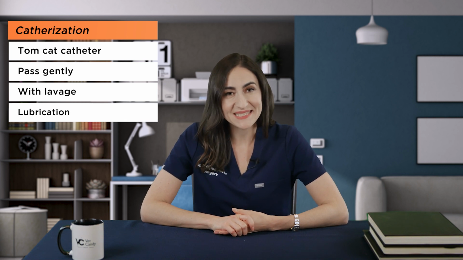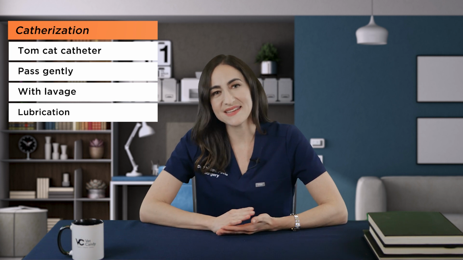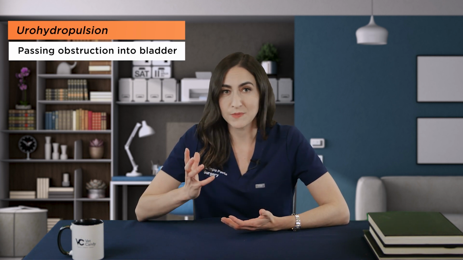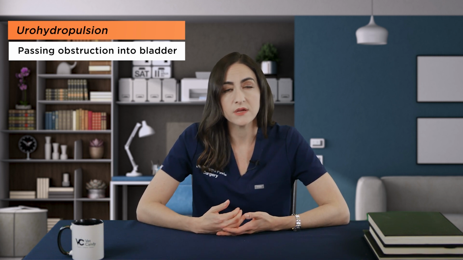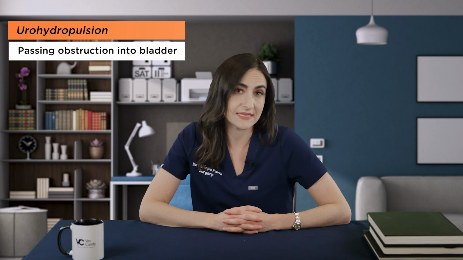You can even place sterile lube in your flush and shake it up so that the saline and the lube are mixed, and that may actually help those stones or anything causing obstruction to pass back into the bladder. And that is called urohydropulsion. So passing an obstruction of whatever sort, but primarily we're talking about stones, into the bladder is pushing that in such that we can remove it via cystotomy and relieve the obstruction.